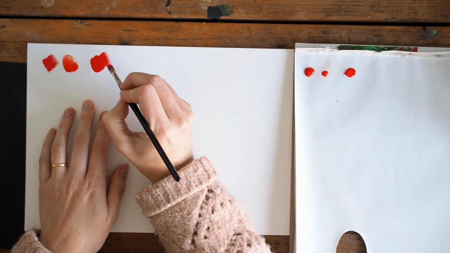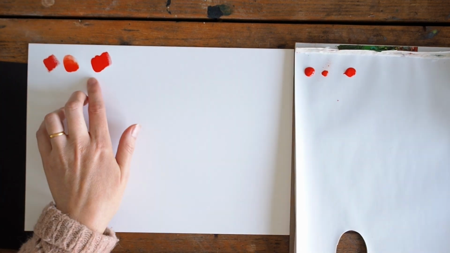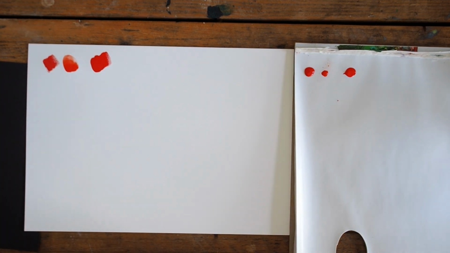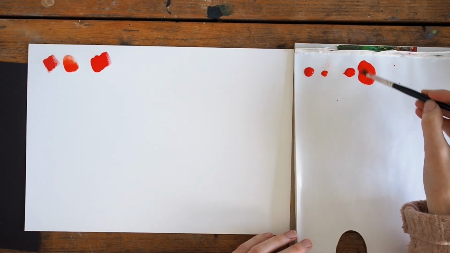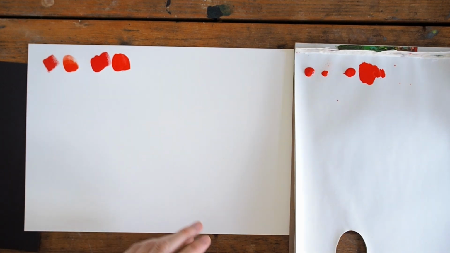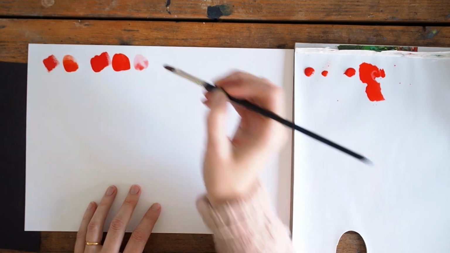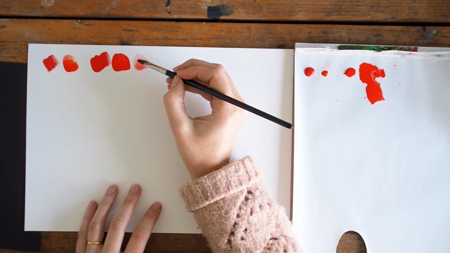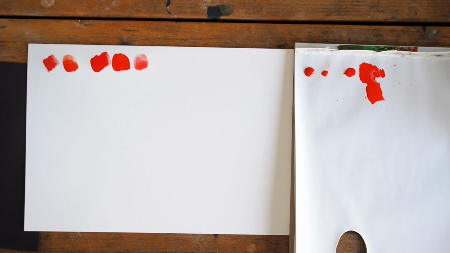Getting a little bit of dry texture as it gets towards the edge, but yeah, it goes on super smoothly. And then you can water it down, and yeah, there we go. A bit more water, and you can get it to behave like a watercolour.